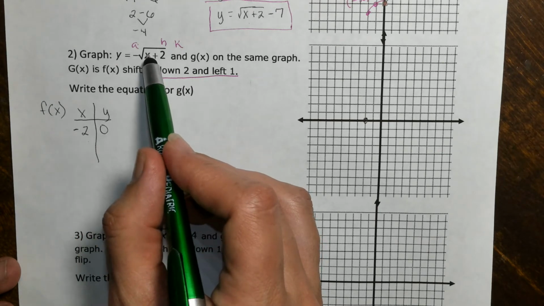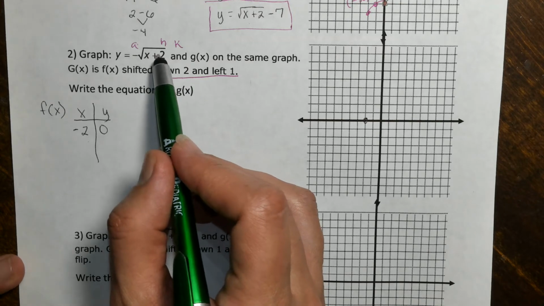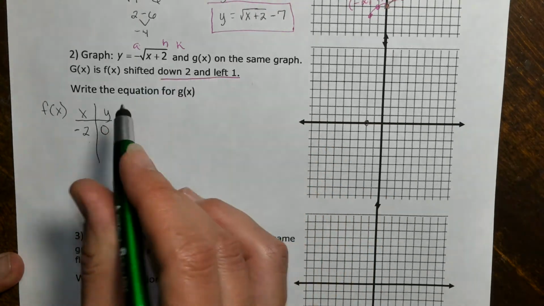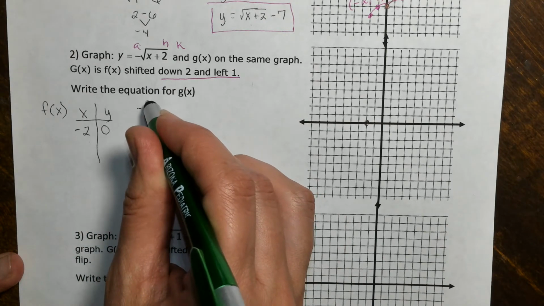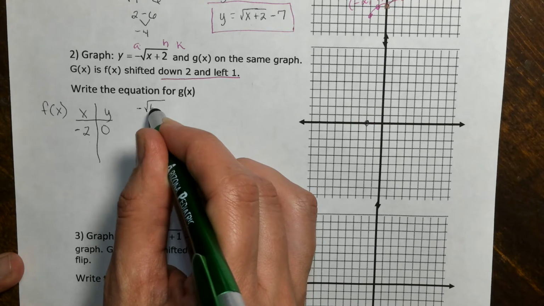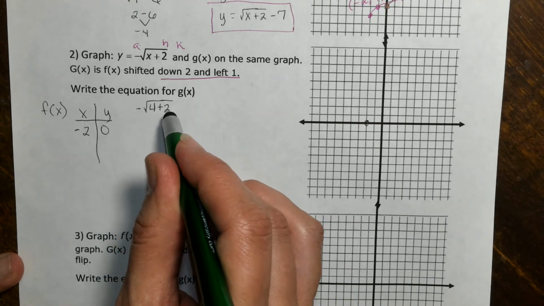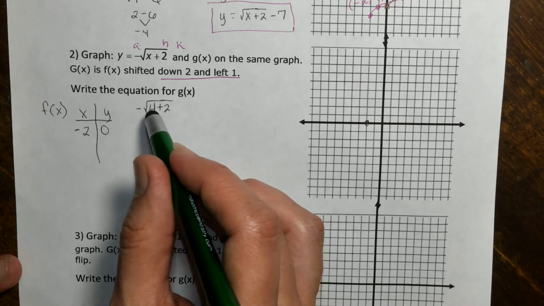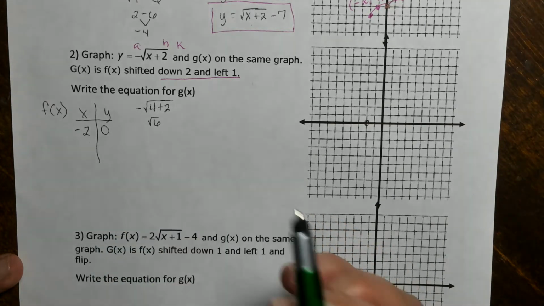If I put a 1 here, 1 plus 2 is 3, and 3 is not a perfect square, so we don't want to use 1. But let's try 4. So if I take this, leave the negative sign, replace x with 4 plus 2, 4 plus 2 is 6. That's not a perfect square. We're not going to use 4.